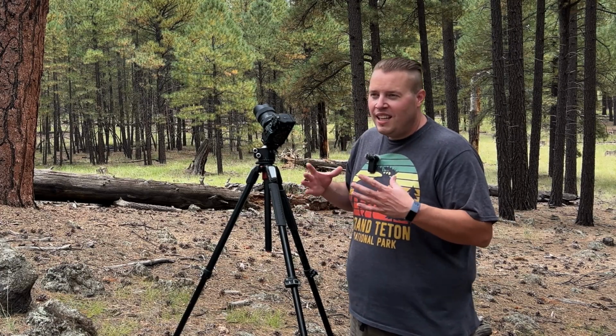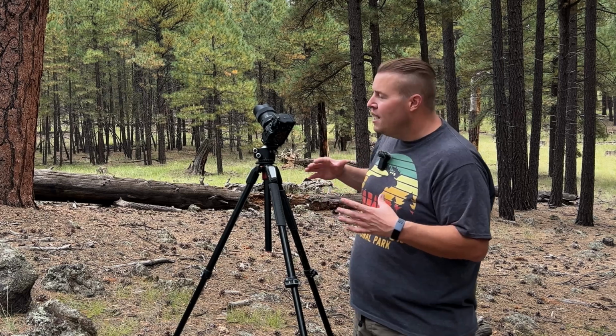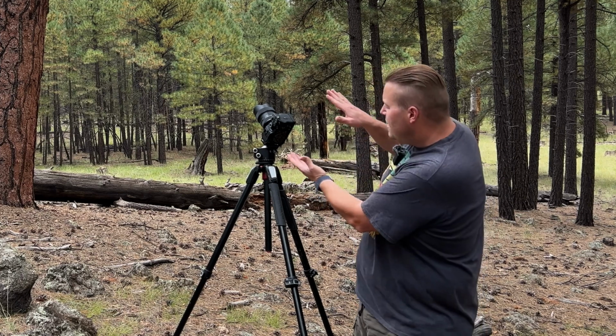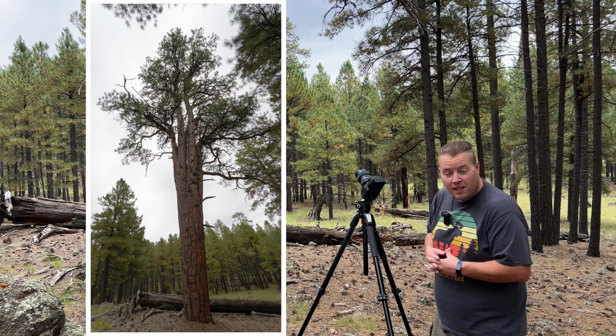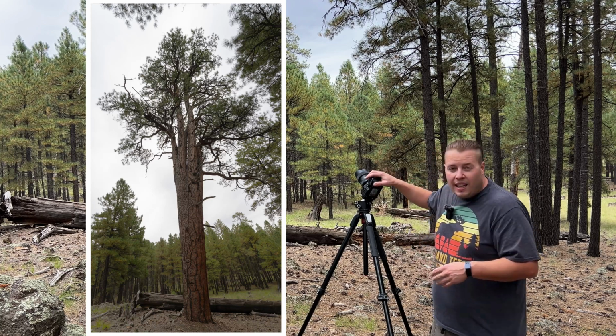So this image is going to be a little bit more challenging because it is such a giant tree. But with this ultra wide angle lens, I'm going to use it at the 14mm setting. And I've got the camera angled up quite a bit because I want to get the entire tree. It's so unique, I've got to get it all. So with that 14mm, I'm going to do a bracketed exposure.